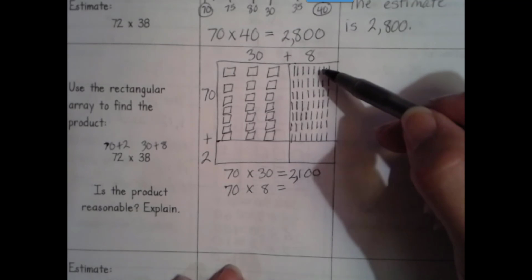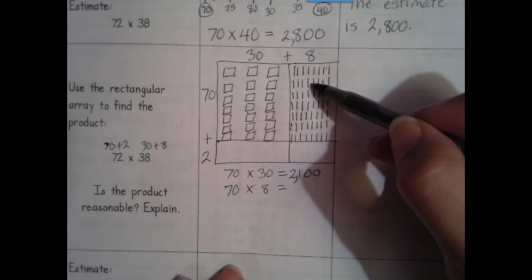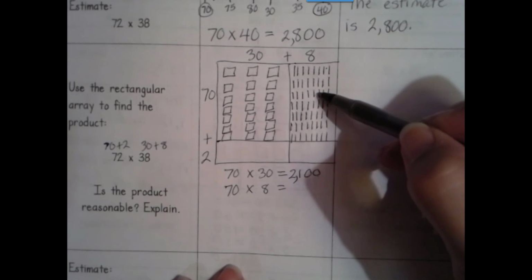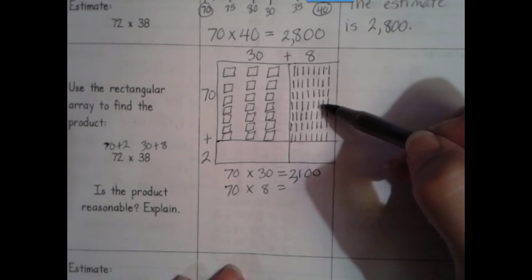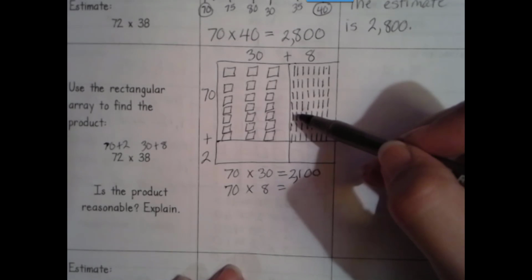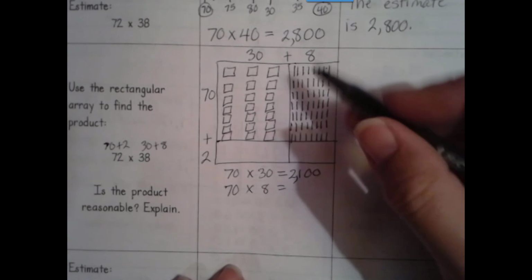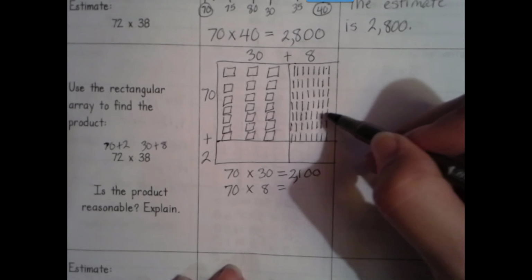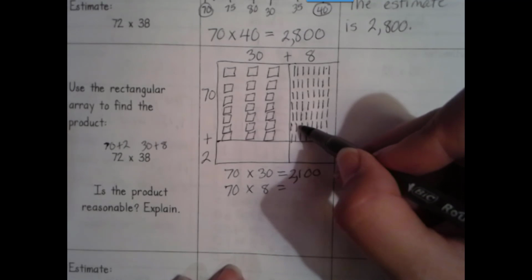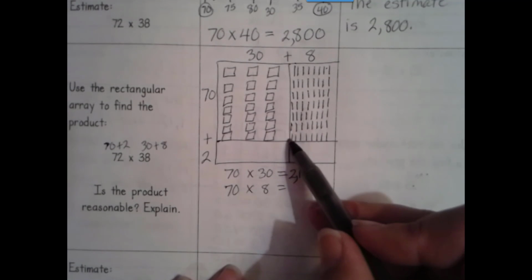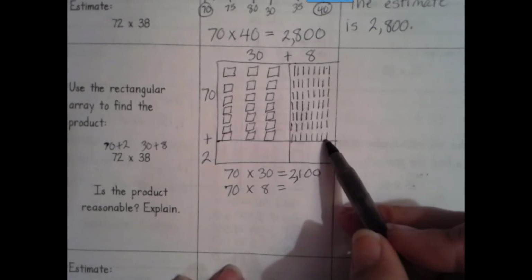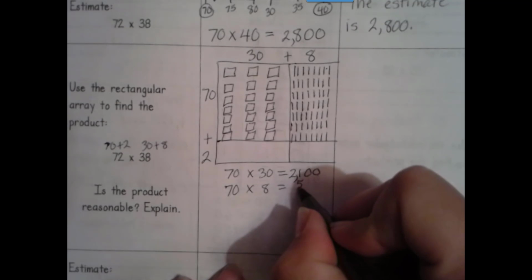10, 20, 30, 40, 50, 60, 70, 80, 90, 100, 110, 120, 130, 140, 150, 160, 170, 180, 190, 200, 210, 220, 230, 240, 250, 260, 270, 280, 290, 300, 310, 320, 330, 340, 350, 360, 370, 380, 390, 400, 410, 420, 430, 440, 450, 460, 470, 480, 490, 500, 510, 520, 530, 540, 550, 560.